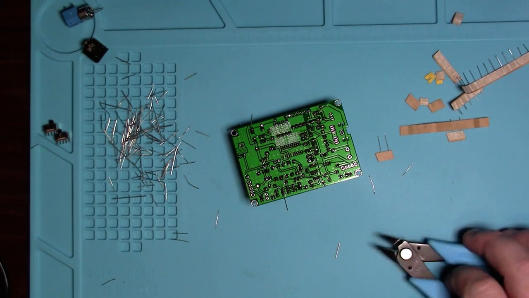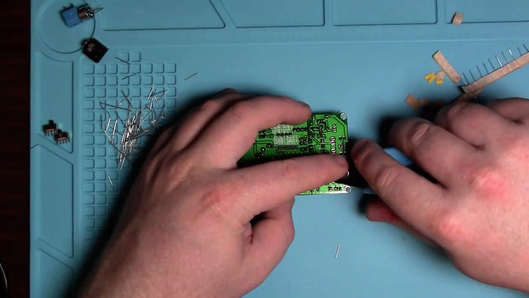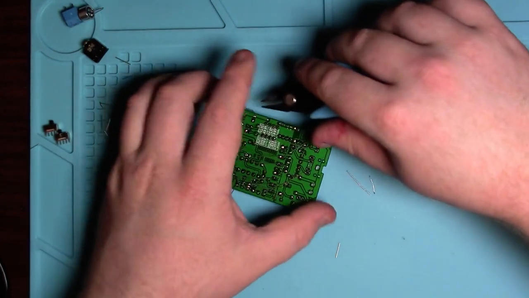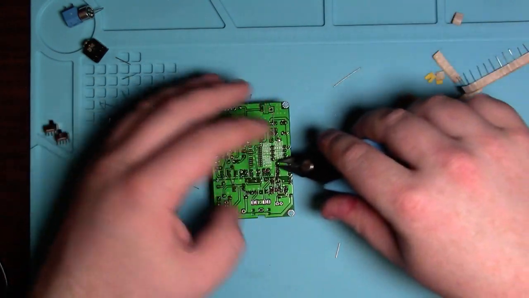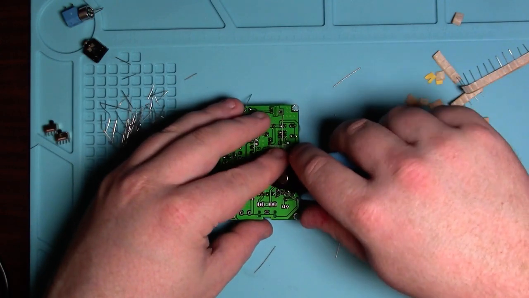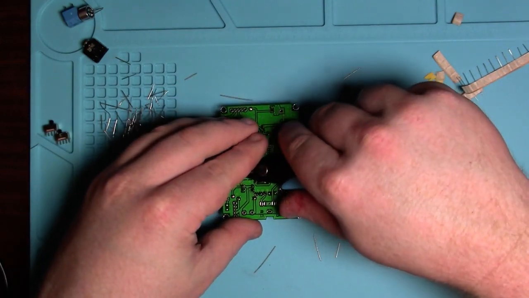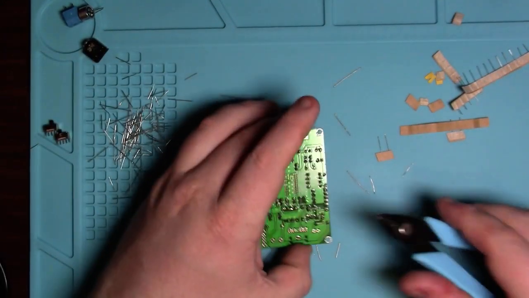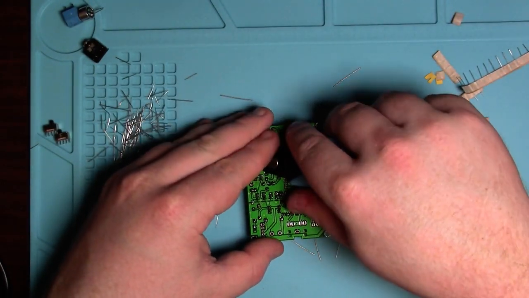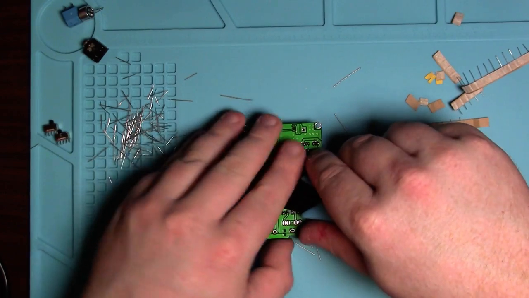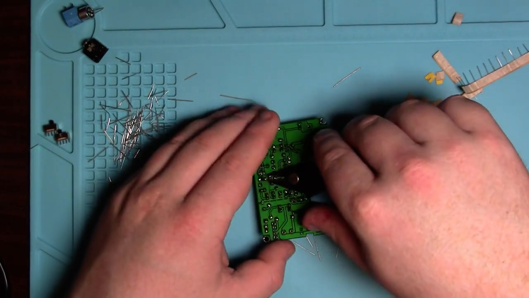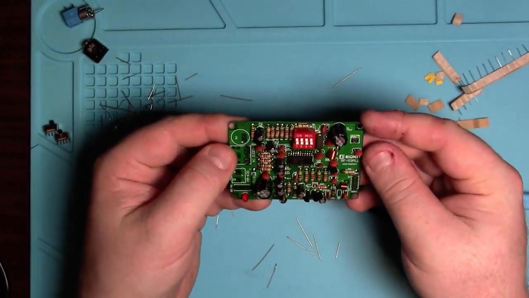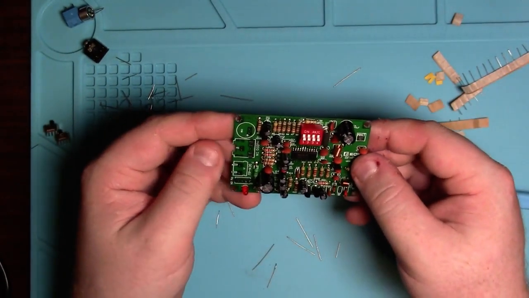Okay. There. Now we have all of our capacitors except for the one that I lost.